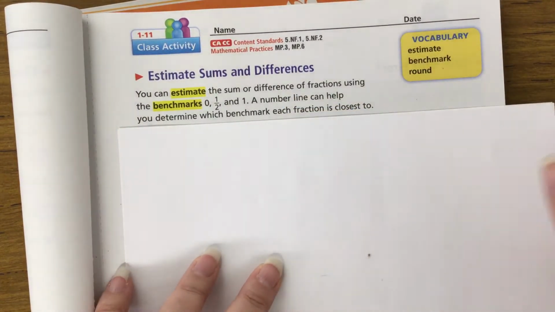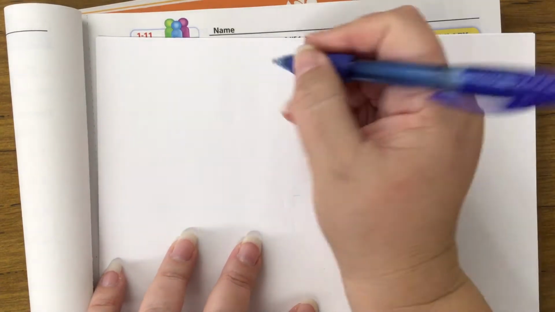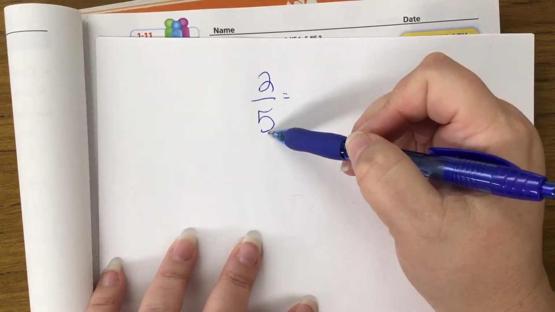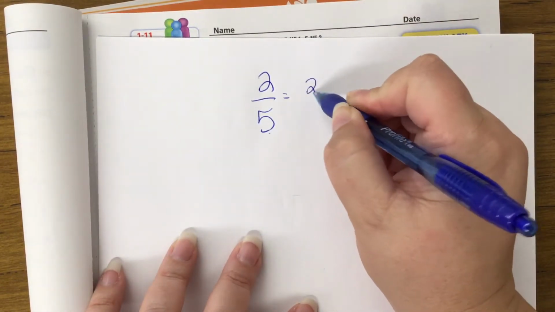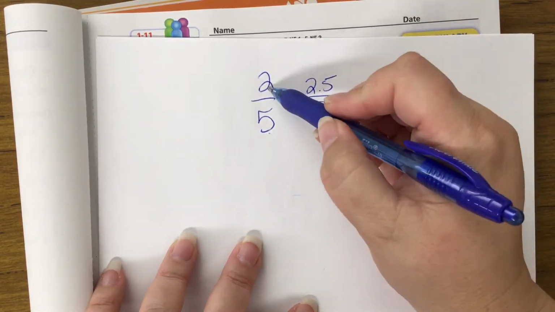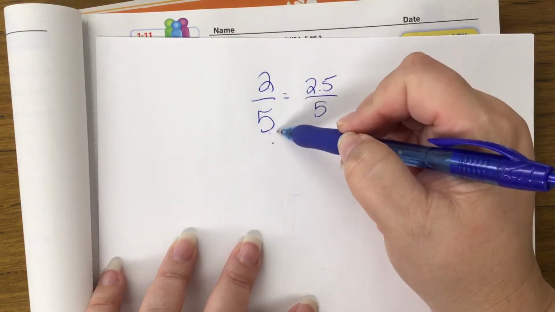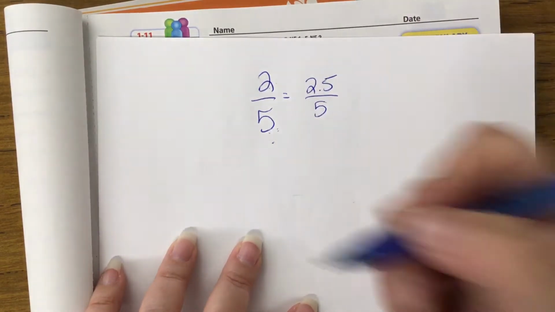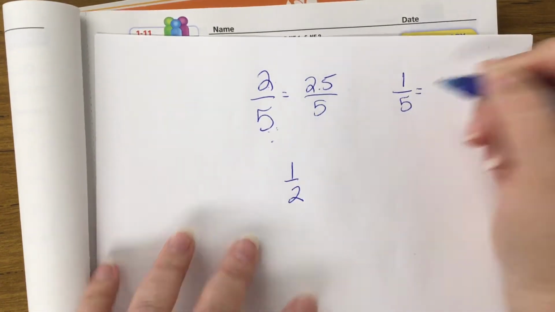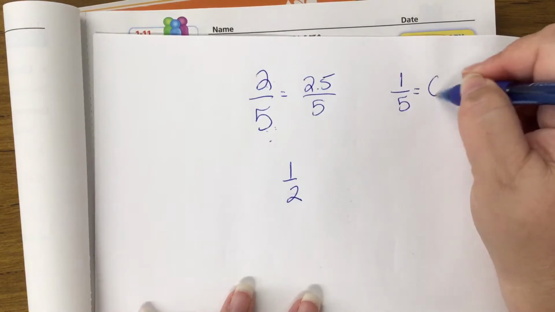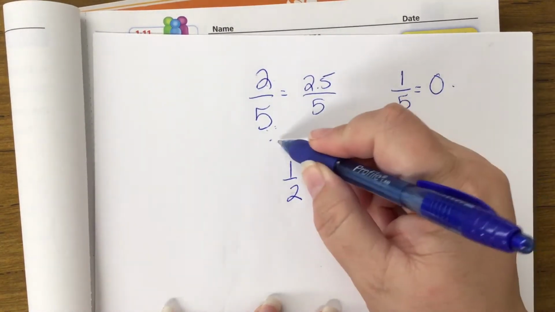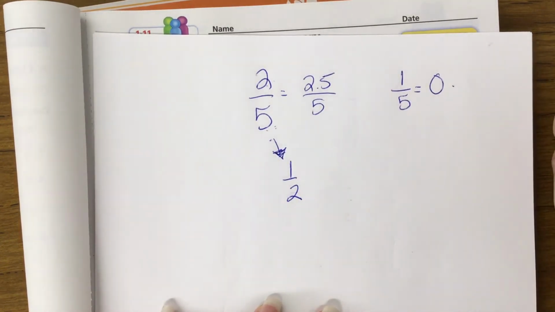All right. So what I want everybody to remember is when we talked about fractions, if they're more than or less than 1/2. So for example, 2/5, what's half of 5? Well, half of 5 is 2.5. Okay? That would be half of 5. Well, 2/5 would be really close to 1/2. Whereas 1/5 is further away from 1/2, so you could even say 0 on that. You could estimate that down to 0. But really, 1/2 is a good place to start, okay?